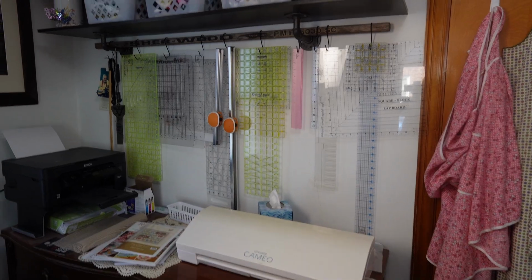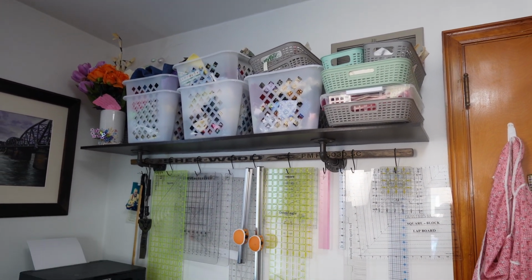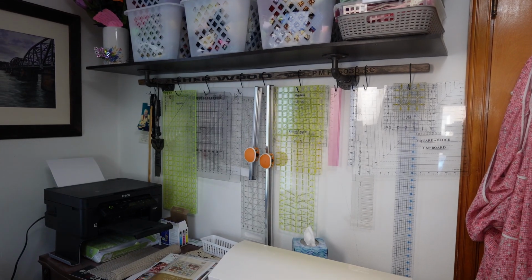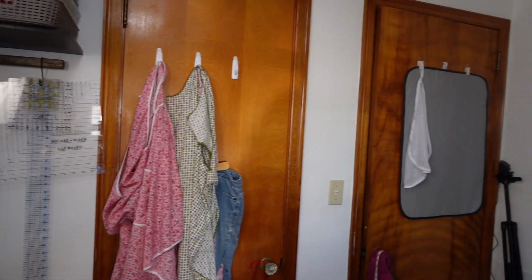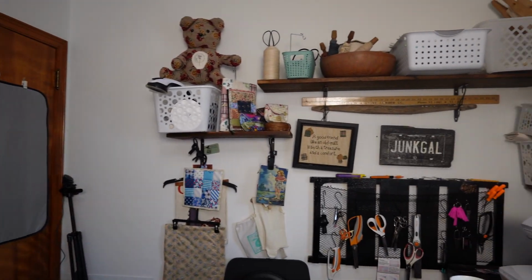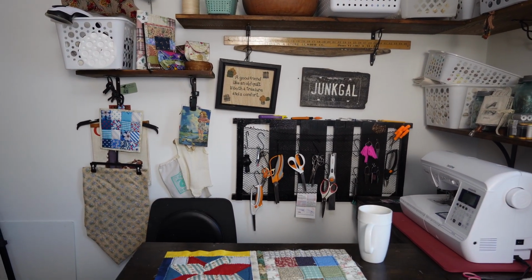And I store my scrap fabric up there in little bins. And that is my little room. So when you see my videos, just imagine me in my little room.